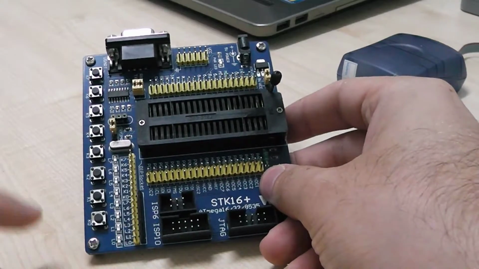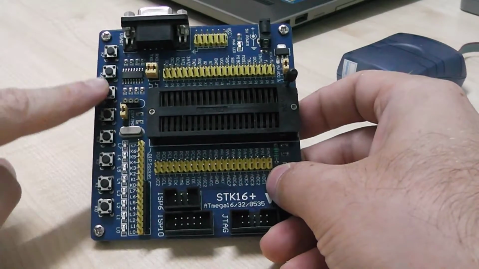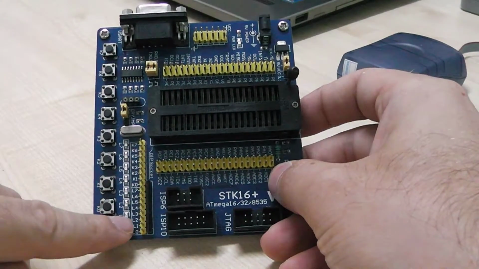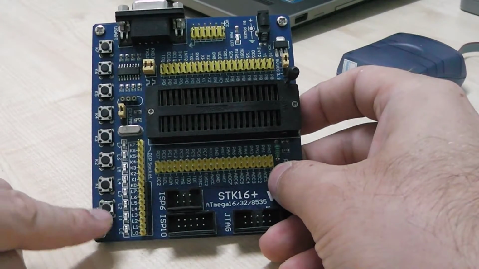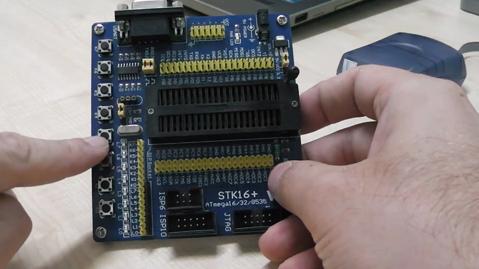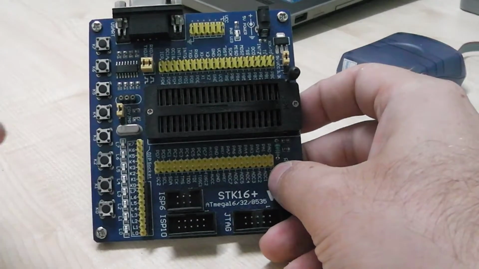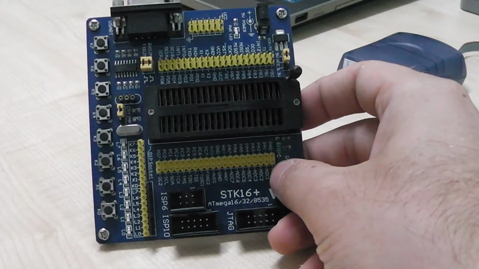As you can see here in the board, we have these buttons; we'll use these buttons for input. Here we have LEDs, L0, L1, L2, L3 up to L7. These will be connected to the pins, as I'll explain later, to show the output.